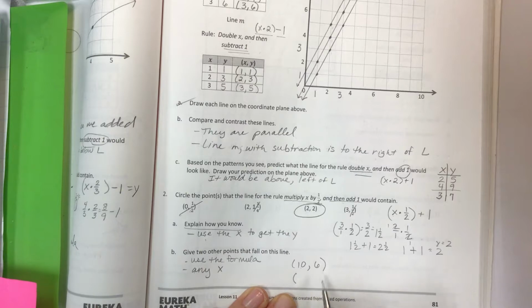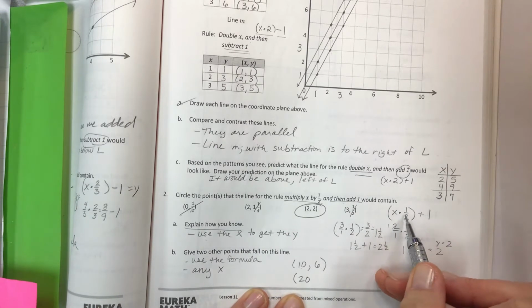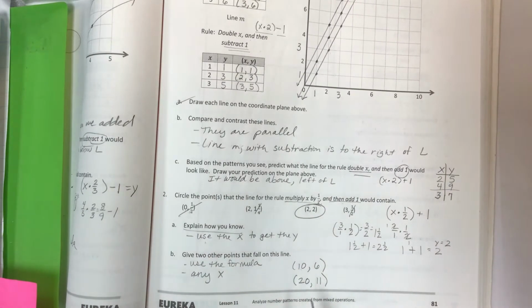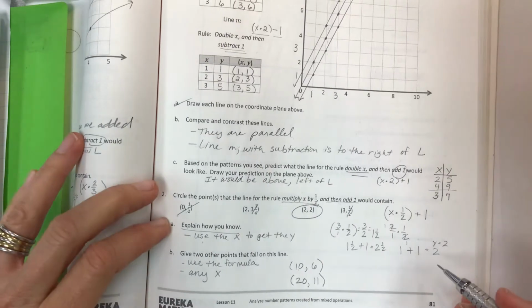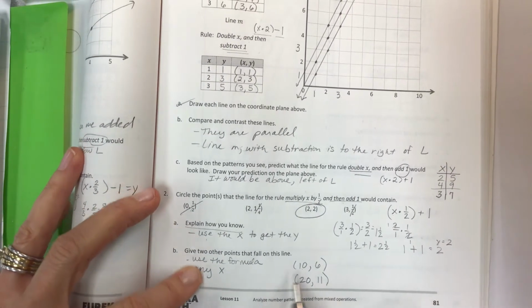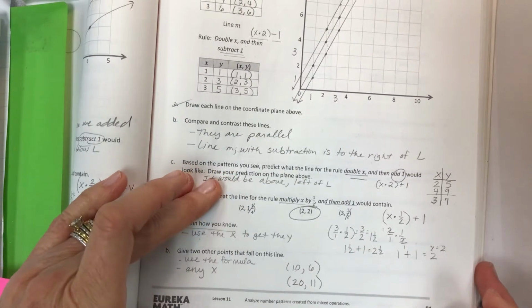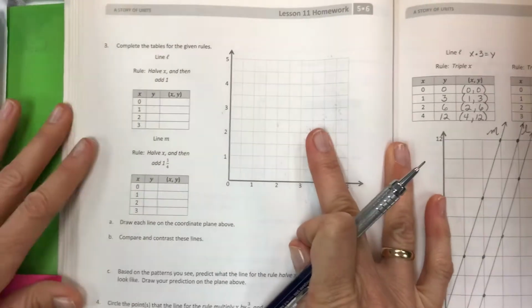You can have something that's higher. Let's say x is 20. What's half of 20? It's 10. 10 plus 1 is 11. So that's what your numbers would look like on the line following the formula. You can have any other points you want. You don't have to use 10 and 20. You can use anything you want. Turn the page.